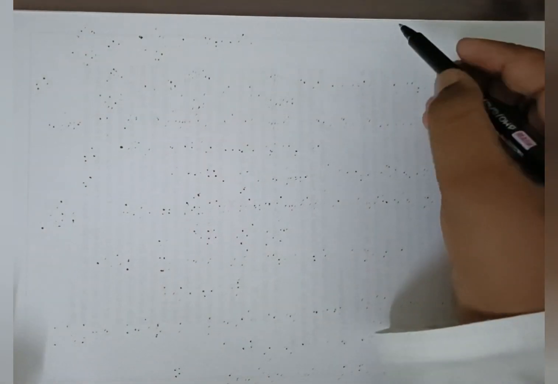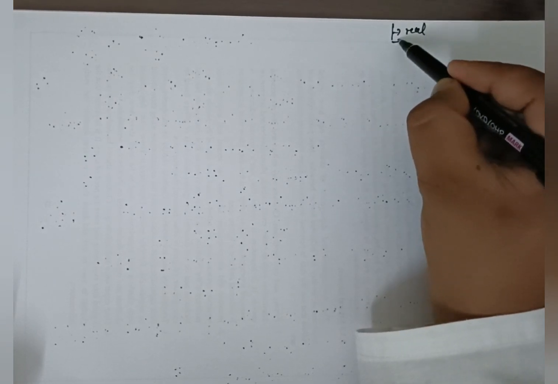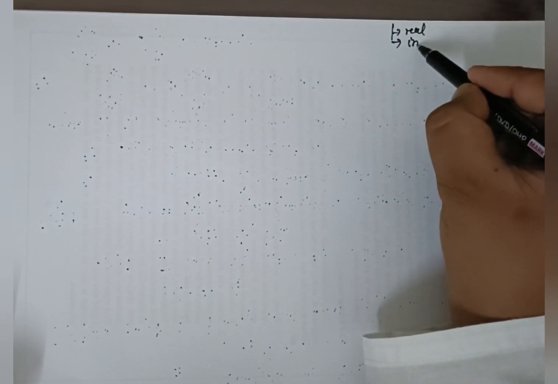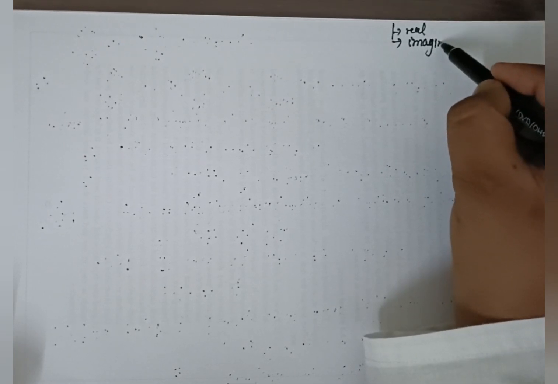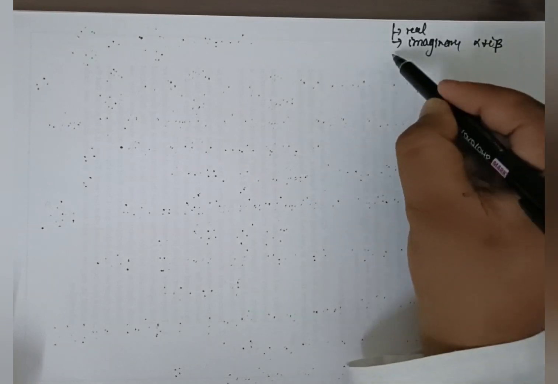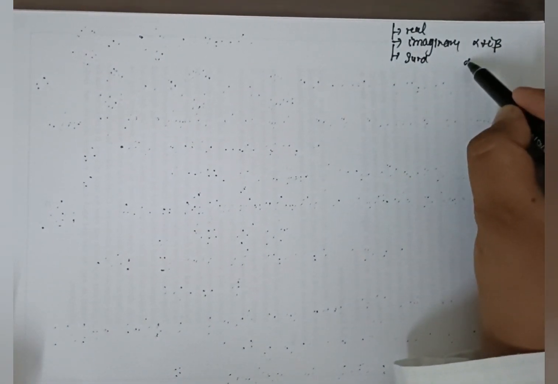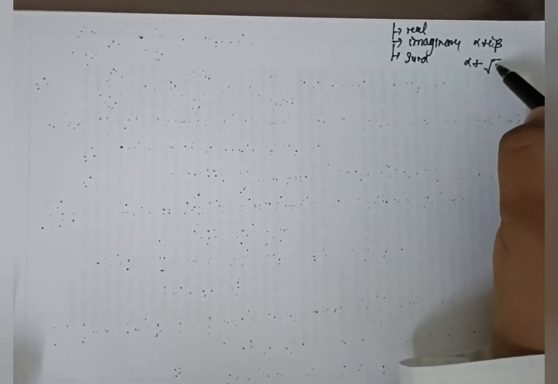Some roots are real, some roots are imaginary, that is of the form alpha plus iota beta, and some roots may be surd. Surd means of the form alpha plus square root of beta.